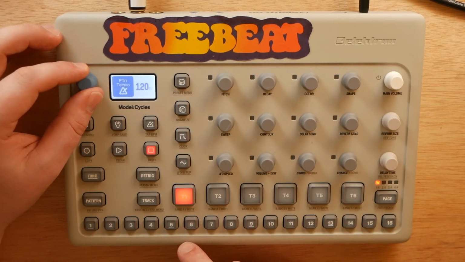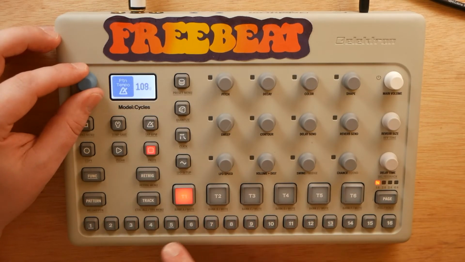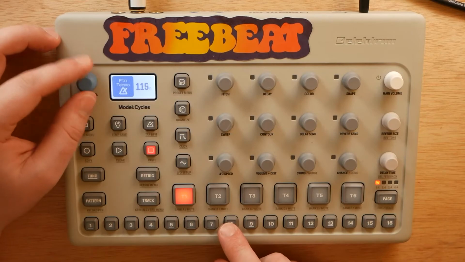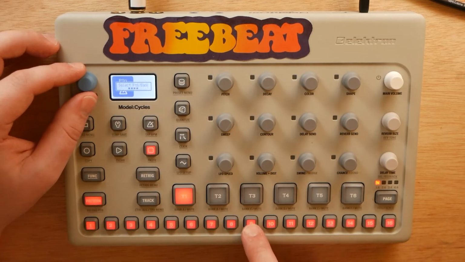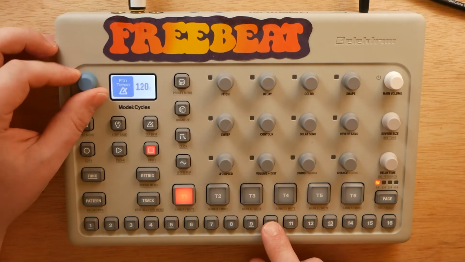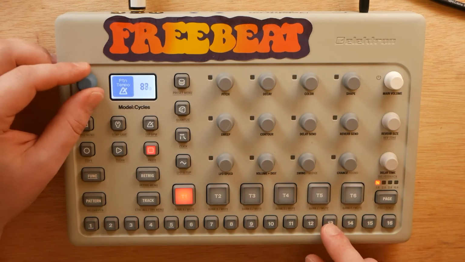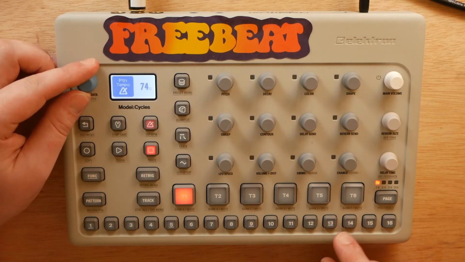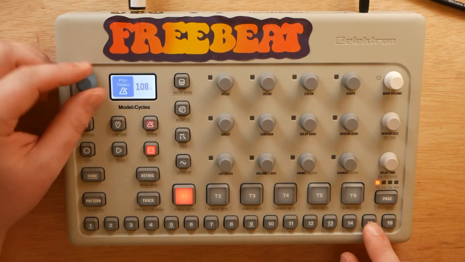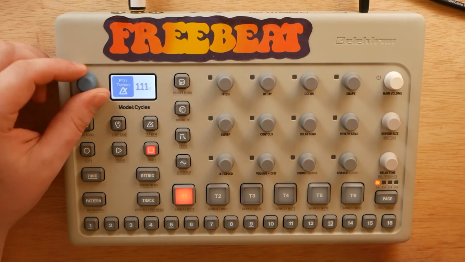120 on pattern 5. 115. 110. 105. Just going down the line here. 100. 95. 90. 85 right there, 80 right here, 75 on that one, 70 on this one. Looks like we're going to be able to end down here at 65.